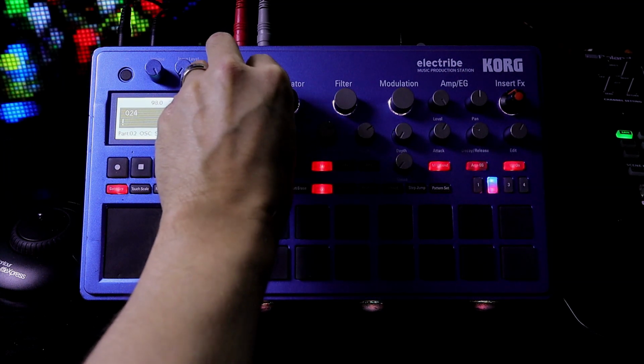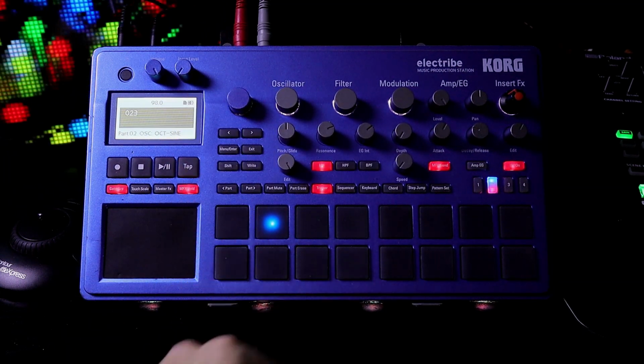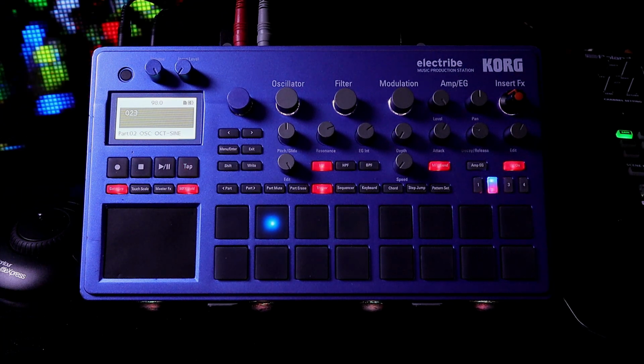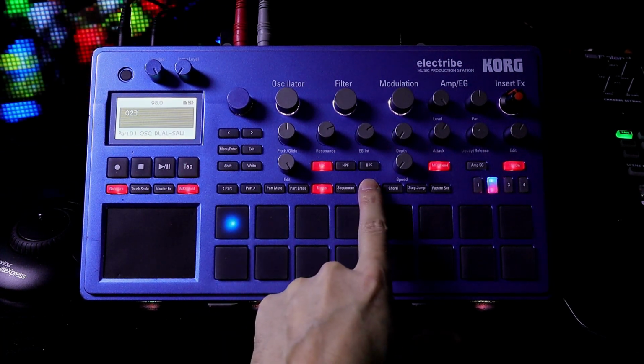Let's just reload that template again. So there's a step edit mode. So we're going to go over how to program step-by-step notes. Make sure we're in part 1, which is just a synth here.